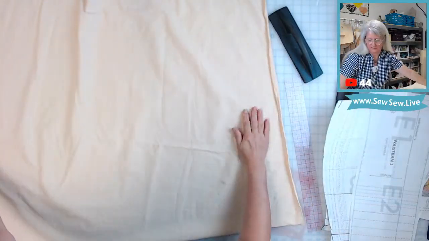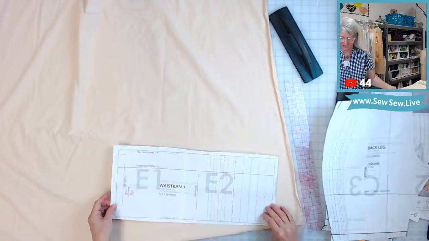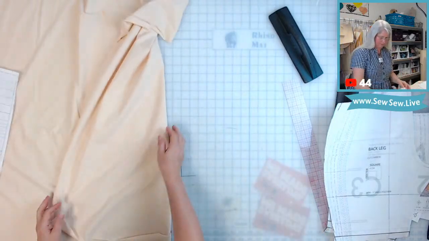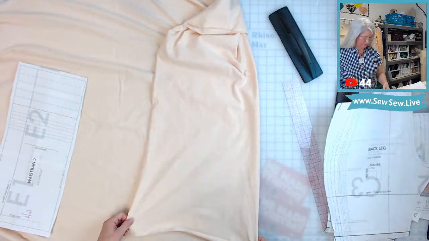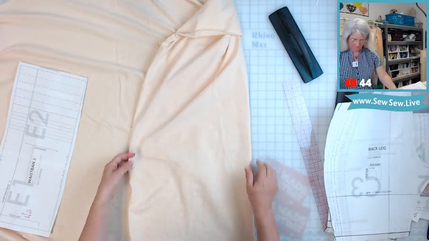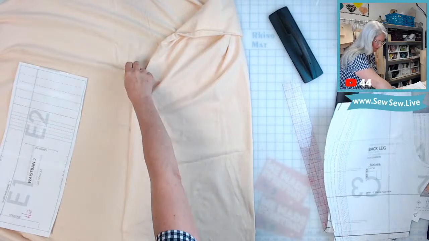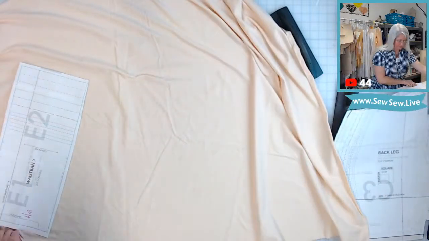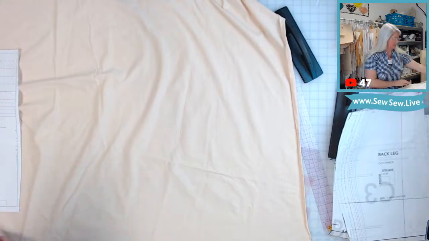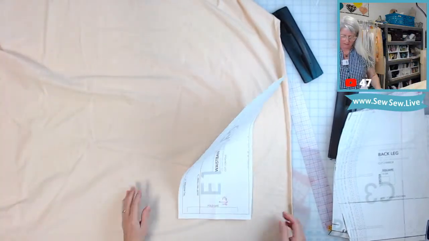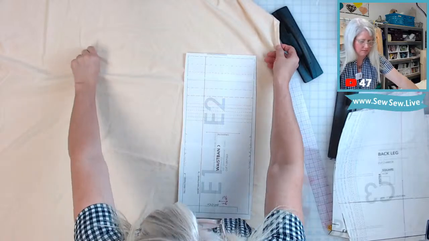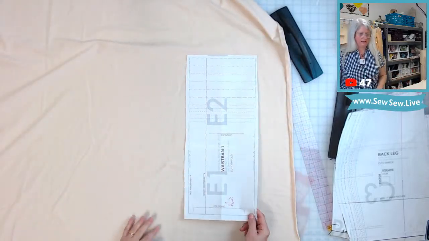All right, we're gonna open this up and try to get this on the grain, with the selvage parallel to the grain. We don't want any torquing on something like this. So I'm a little scared to cut this really long rectangular piece out unless I know it's on the grain.